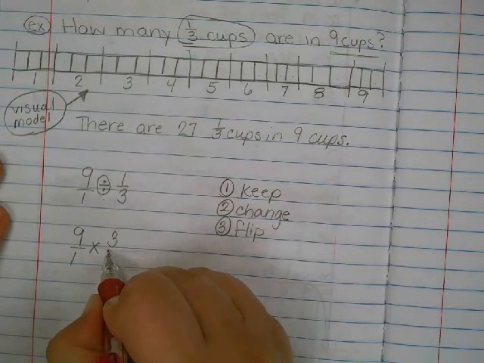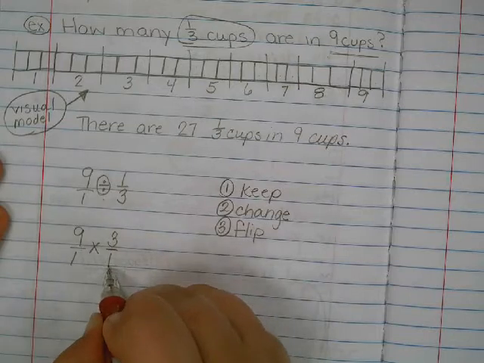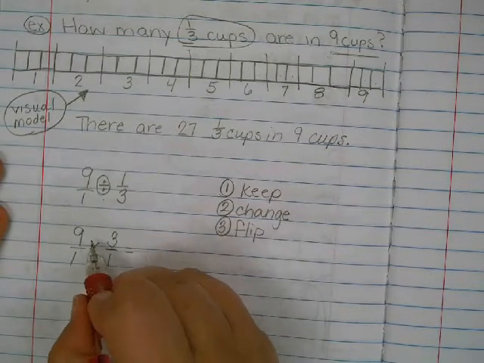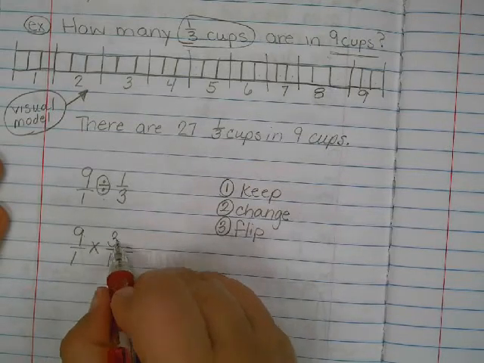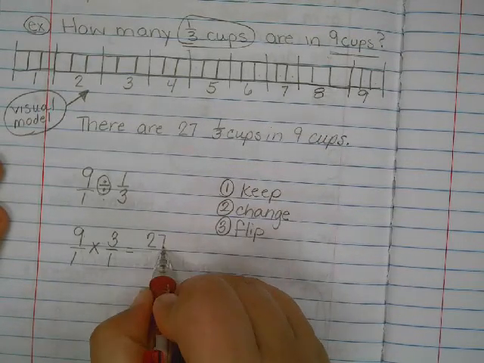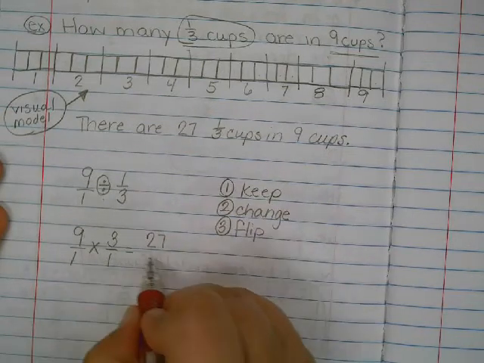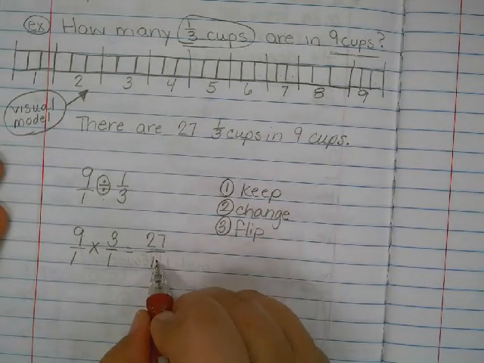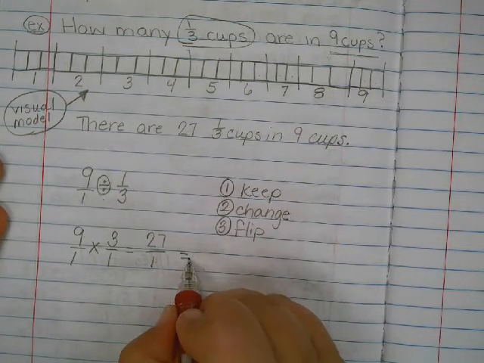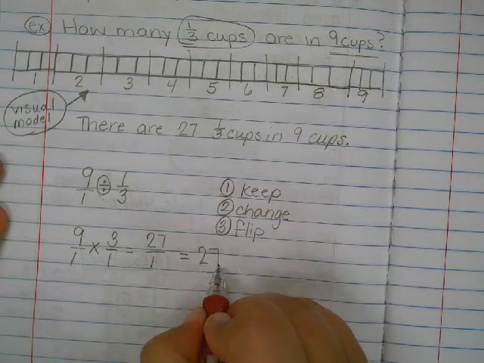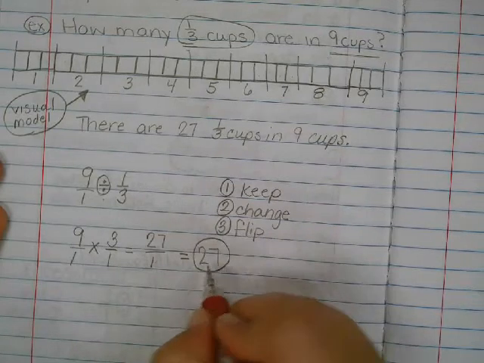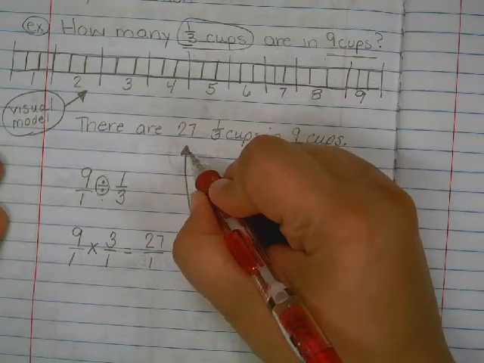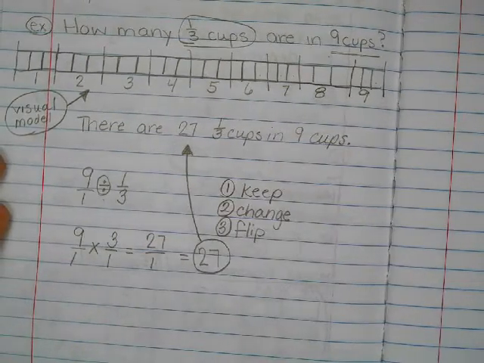So it becomes 3/1. And then just like yesterday, we're going to multiply straight across. So 9 times 3 equals 27. And 1 times 1 equals 1. And remember, anytime I have a number over 1, it's the same as a whole number. So that's where I get my 27. So you can see that my answer matches the same thing that I got in my visual model.